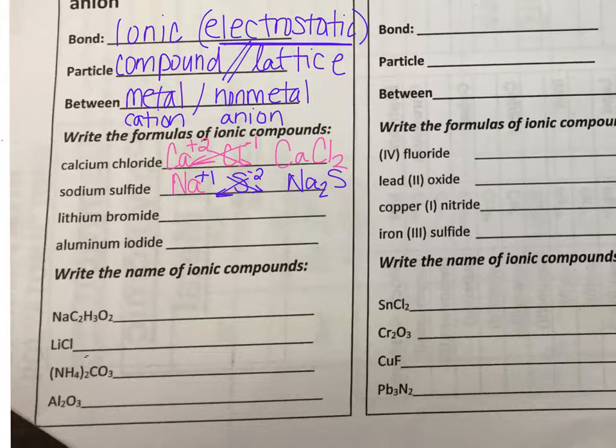All right, lithium bromide. So lithium is Li. What's its charge? Plus what? Plus 1. It's in group 1. And then bromine is in group 17, so it's a minus 1. Crisscross those. Do we need any subscripts? No, we're just going to put LiBr. So 1 lithium for every bromine.